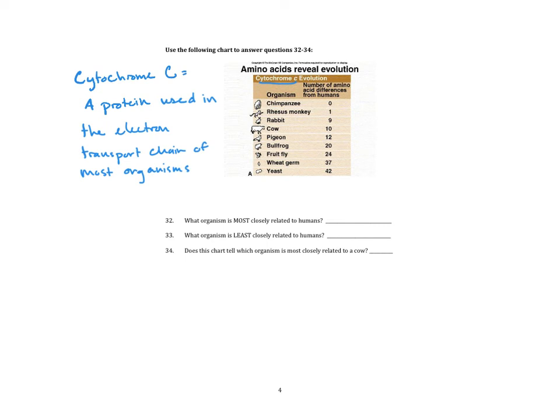Cytochrome C can be a little bit different in each species, and the number of differences in the amino acid sequence of cytochrome C can shed some light on how closely related organisms are to each other. In this example, this chart tells us the number of differences in the cytochrome C protein between humans and these other organisms. Number 32 asks what organism is most closely related to humans.